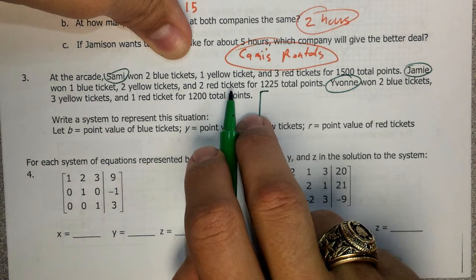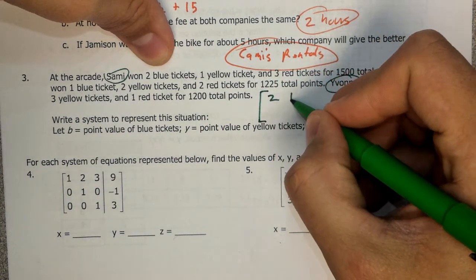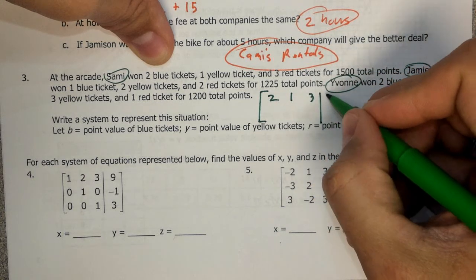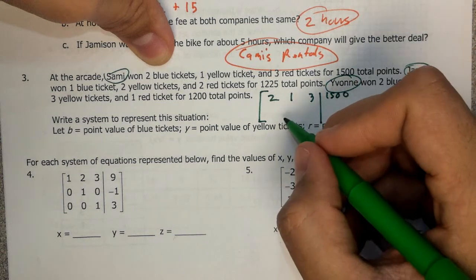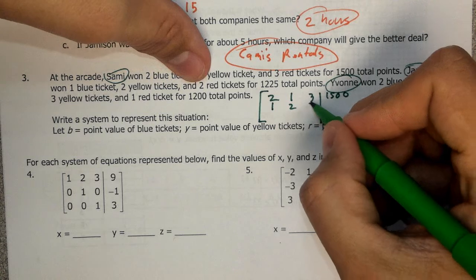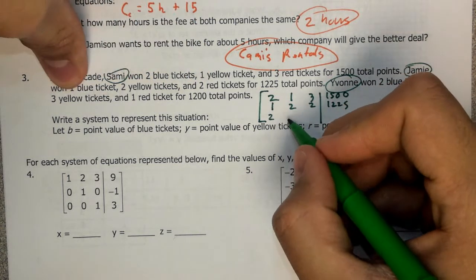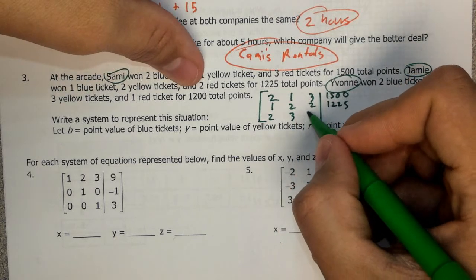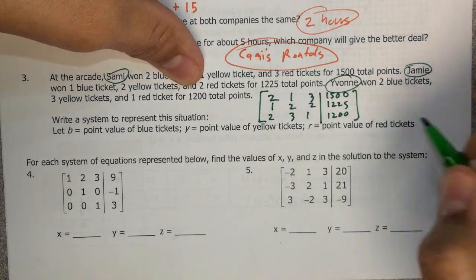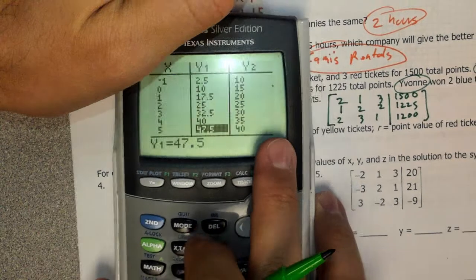Yes. So Sammy: 2 blue, 1 yellow, 3 red, 1500. Next one, 1 blue, 2 yellow, 2 red, 1225. 2 blue, 3 yellow, 1 red, 1200. That's my matrix. So let's put this in the calculator.